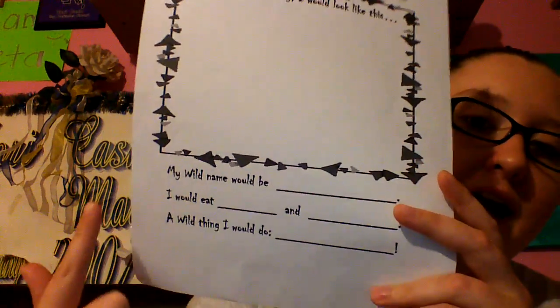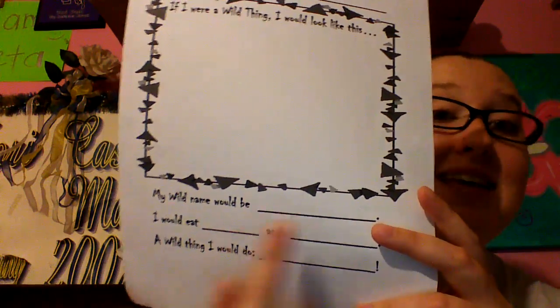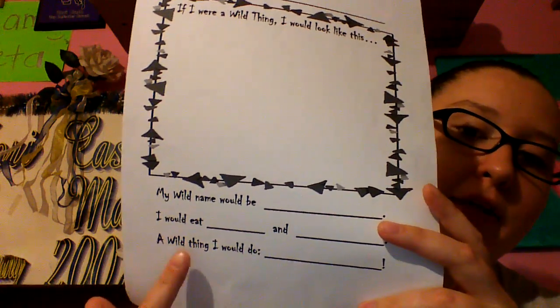And then, for homework, the students are going to take home a worksheet and use the story Where the Wild Things Are and draw what they would look like if they were a wild thing. So they would draw, and then they're going to pick out what their wild thing name is. So my wild thing name would be, and they would write what it would be. And then I would eat this and this. And a wild thing I would do would be what? And they would name what it would be.